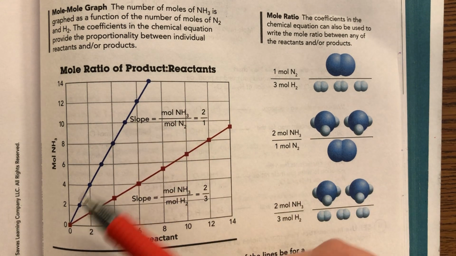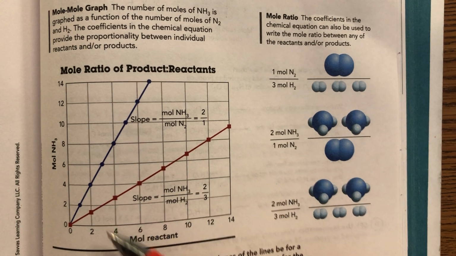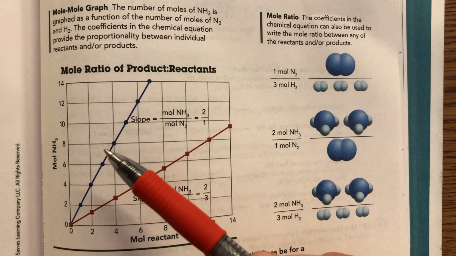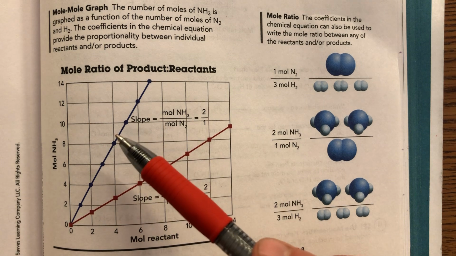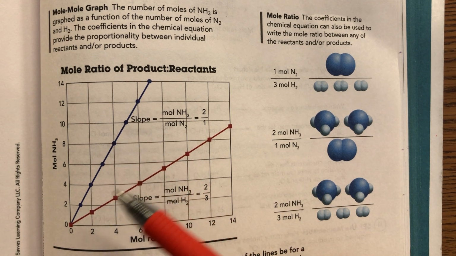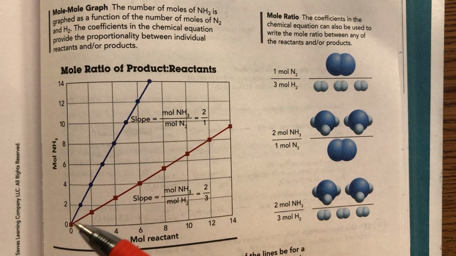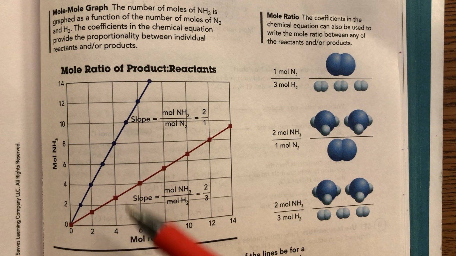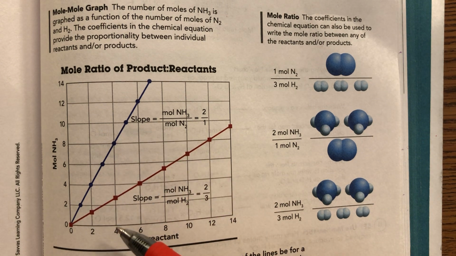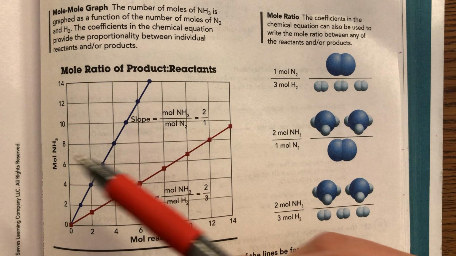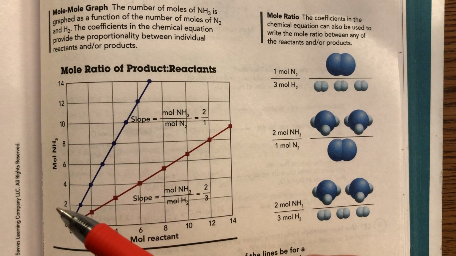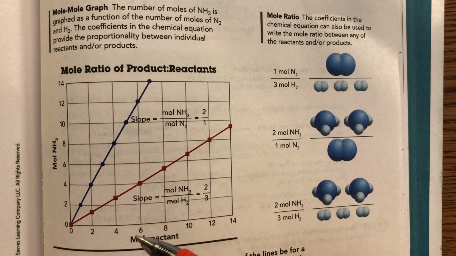So let's observe this graph on the left side. We have 2 slopes, one representing each of the reactants, nitrogen and hydrogen. From these slopes, we can tell that you need less nitrogen to make ammonia than hydrogen. For example, if I had 6 moles of either substance, I could make 12 moles of ammonia from nitrogen, or 4 moles of ammonia from hydrogen.